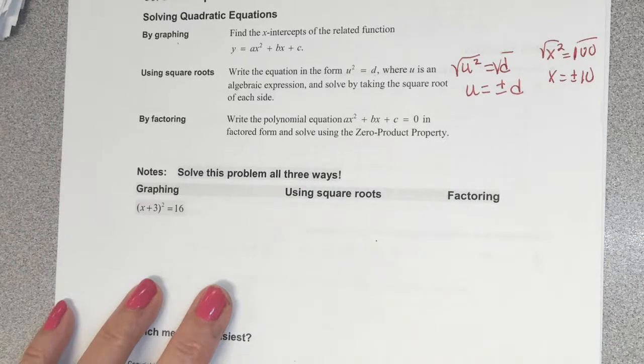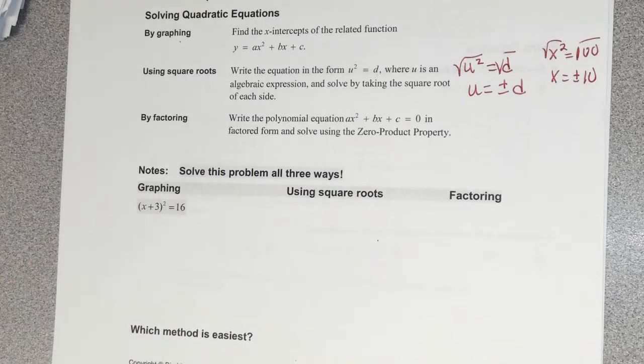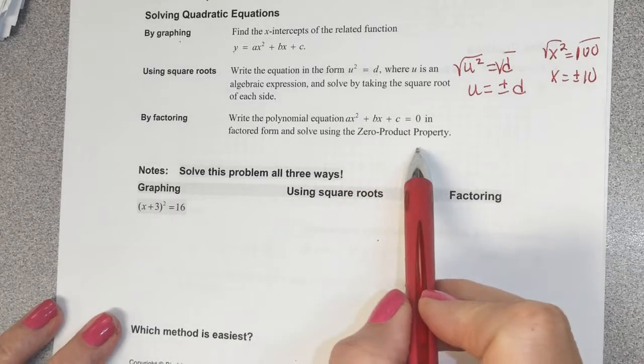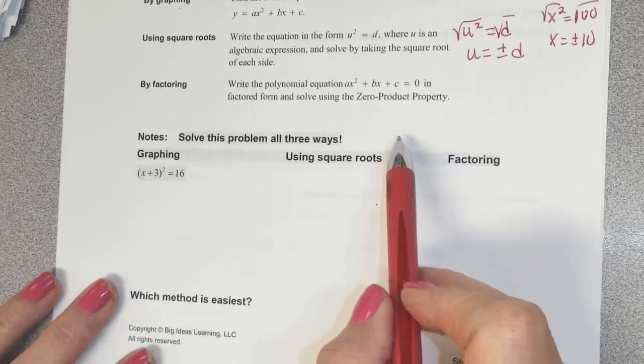The last way is by factoring. We need to get the equation into factored form, and then we can use our zero product property, which we'll talk about here in a minute.